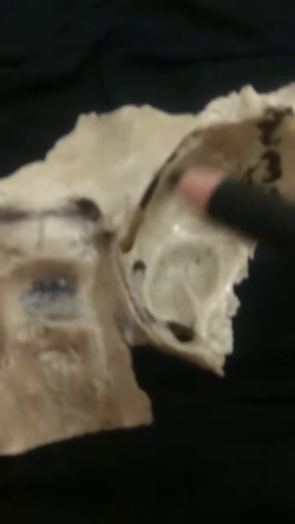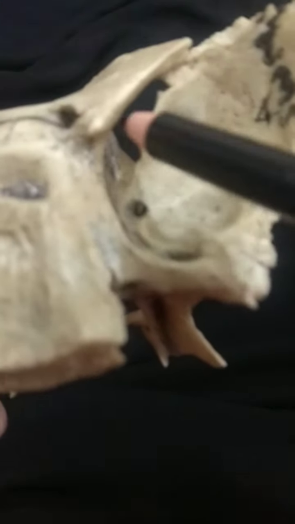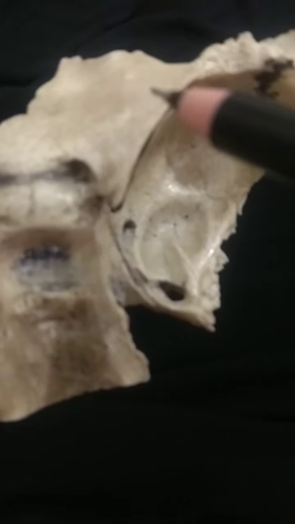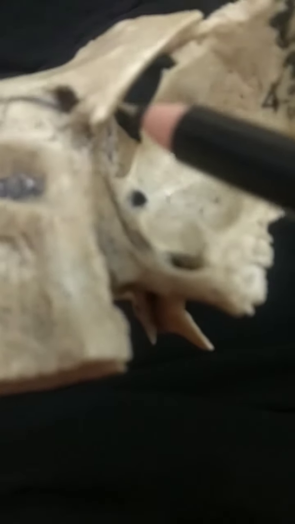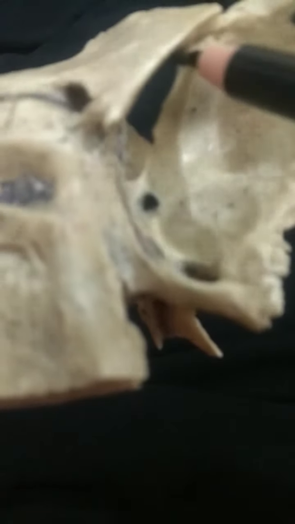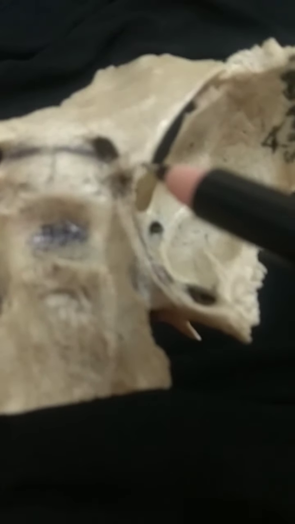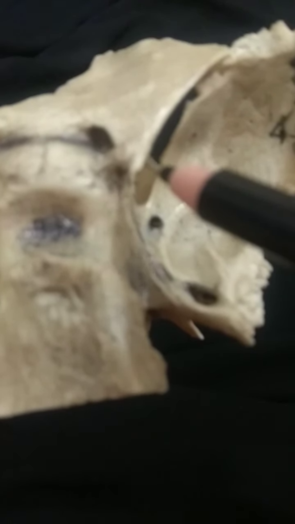Now the lesser wing of the sphenoid. This is the cerebral surface. This is the inferior surface. This is the anterior border. This is the posterior border. The smooth cerebral surface is related with the frontal lobe of the cerebrum. The inferior surface medially gives origin to the superior oblique muscle and laterally the levator palpebrae superioris, and the lesser wing forms the boundary of the superior orbital fissure. This is the anterior clinoid process, and it attaches with the tentorium cerebelli.